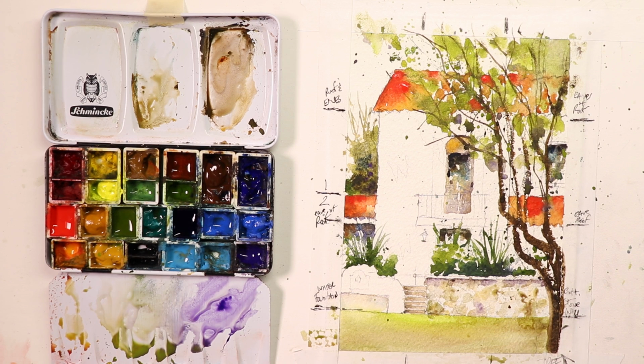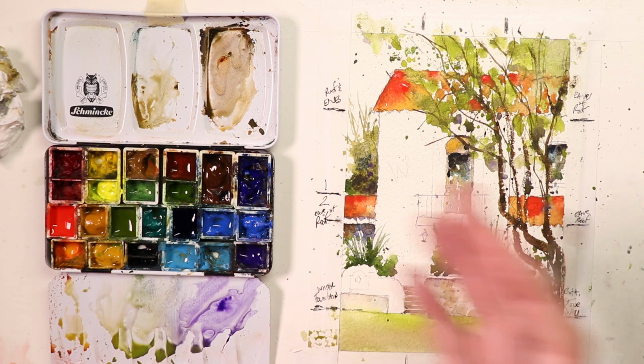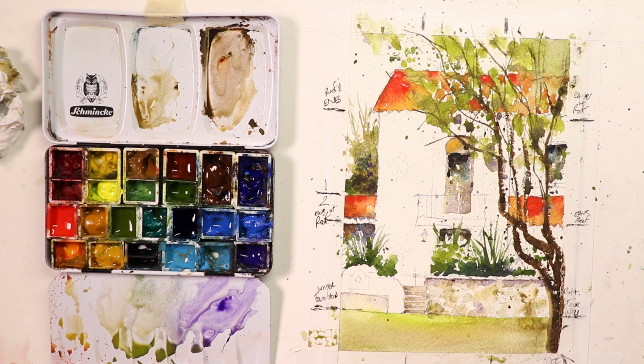So again, we're just creating a beautiful residential home type architectural drawing and painting in watercolor. We're doing it with fresh, clean colors from our palette, and we're not getting too bogged down in angles and perspective.